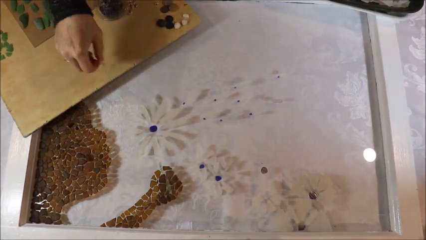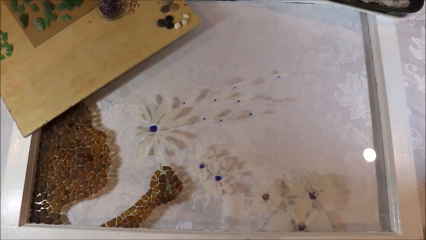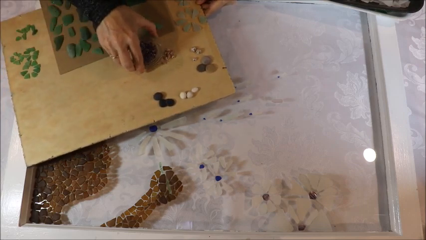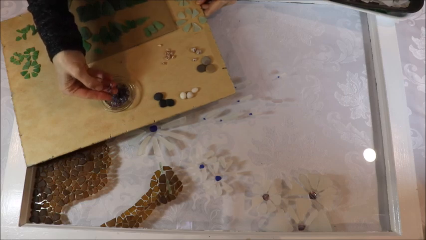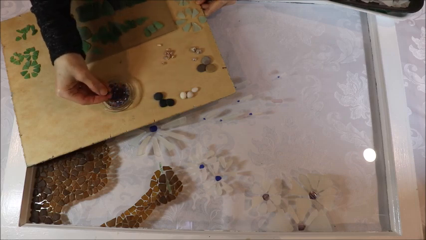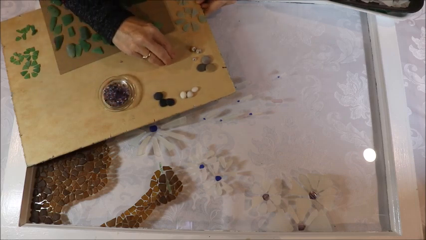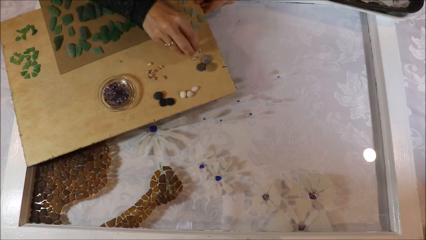And these are my white flowers. Now the other thing I have here is I picked out other things that I think I want to use. Like I want to use some of these. I have this purple amethyst that's kind of like gravel, so I'm going to use that to add a little bit of whimsical sparkle in there. I have some little shells like this that I'm going to figure out where to use.